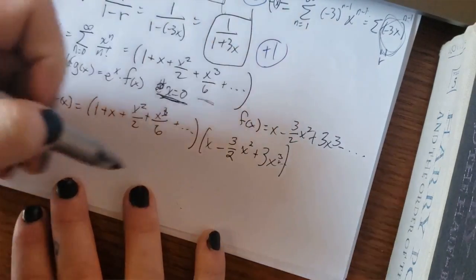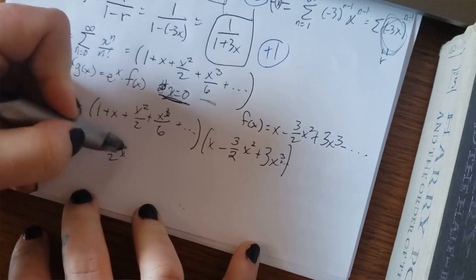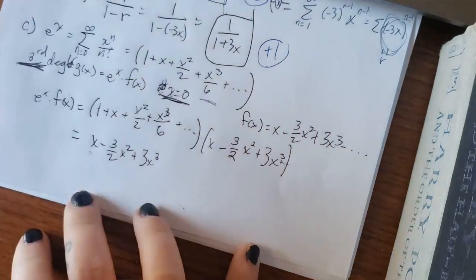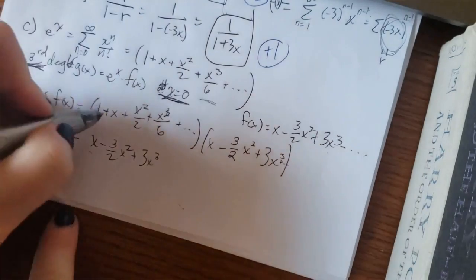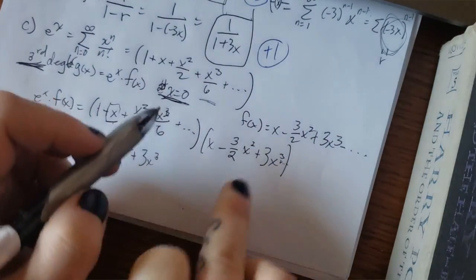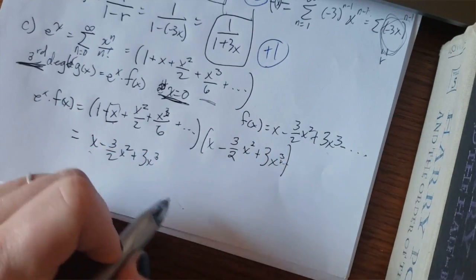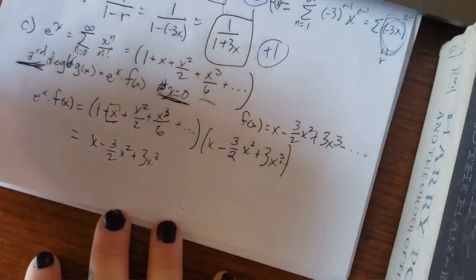Okay, multiplying out that 1, I'm just going to rewrite the entirety of f of x: x minus 3 halves x squared plus 3x cubed. That's our cubic term there. Now, since I'm going to multiply by x, I'm only going to go up to the x squared term, because then I'll get that cubic term, and I don't need anything else.